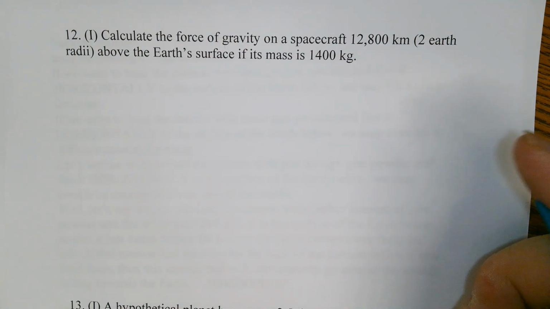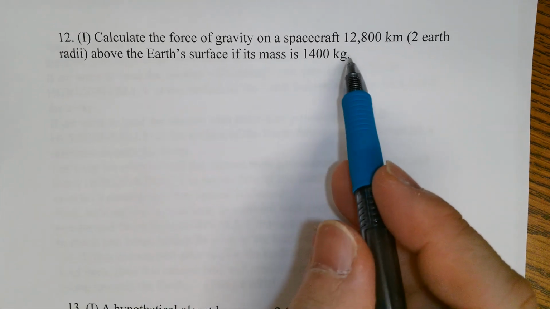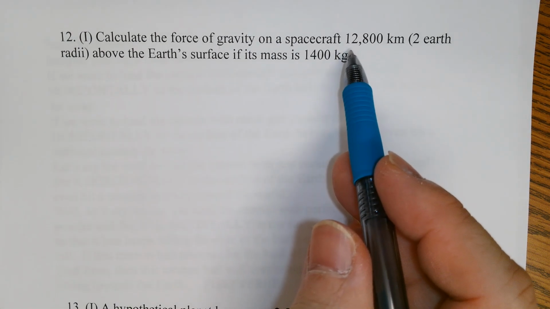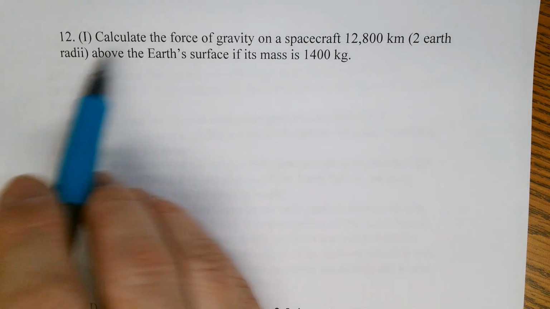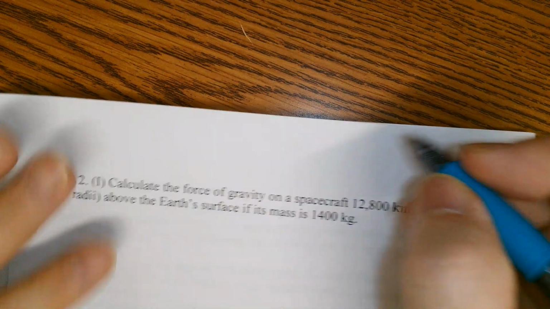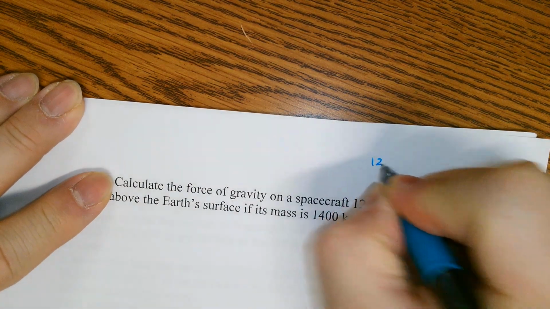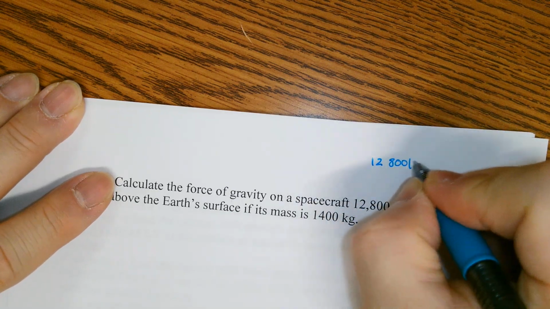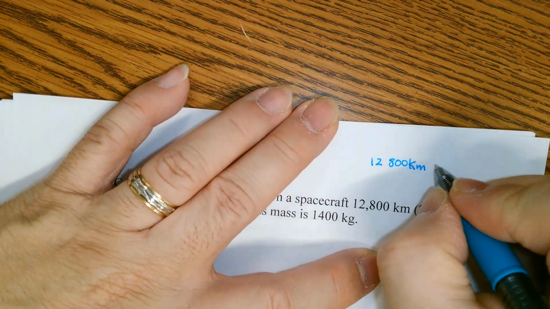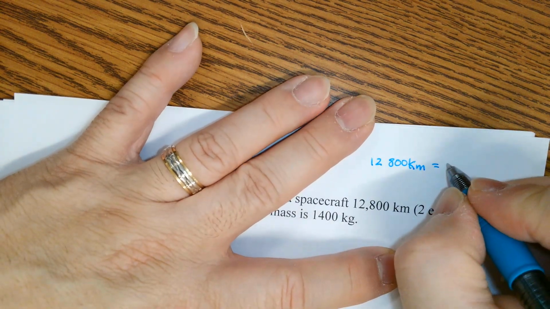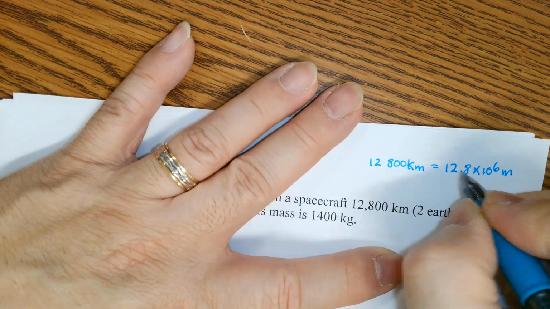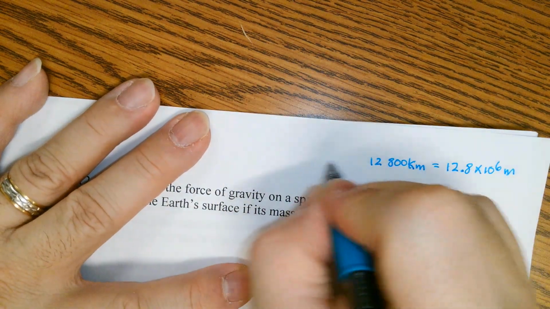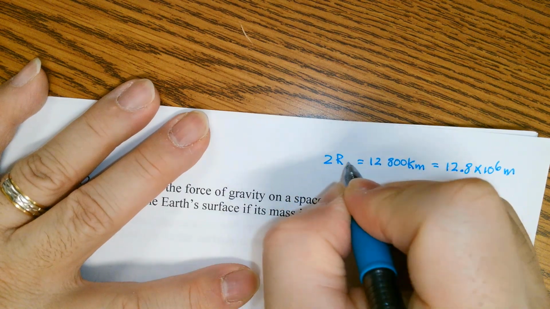Next, let's calculate the force of gravity on a spacecraft that is 12,800 kilometers, which is 2 Earth radii. So 12,800 kilometers is really equal to 12.8 times 10 to the 6 meters, and that is actually 2 times the radius of the Earth, they're saying.